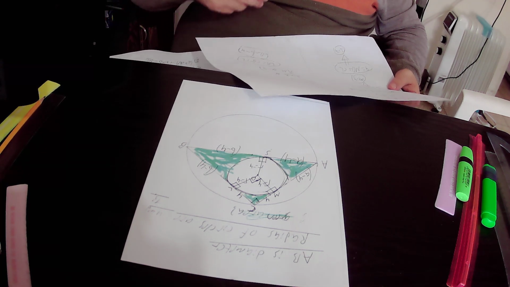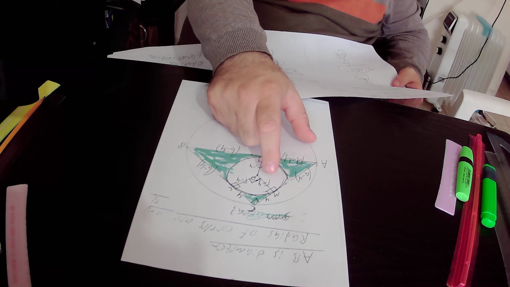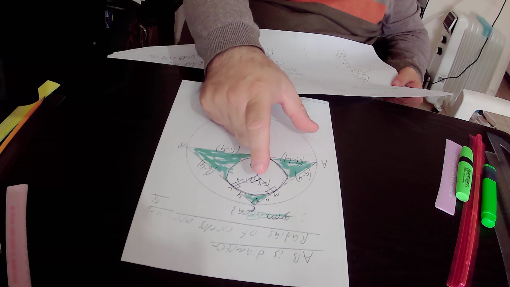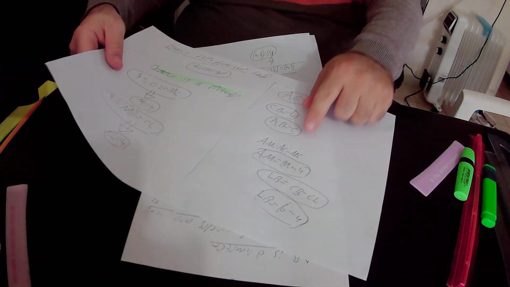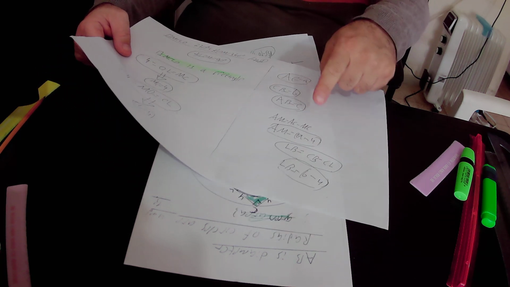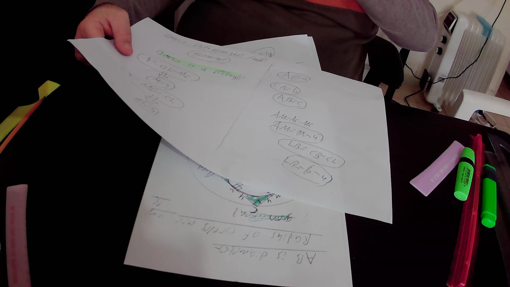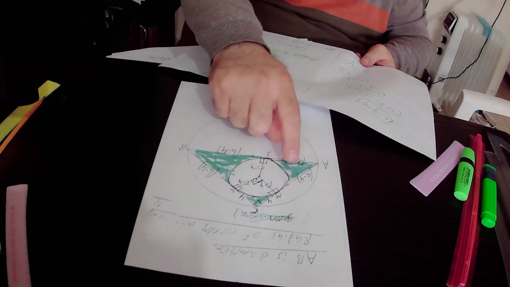What is the length of side AM? AM equals AC minus MC, so AM equals AC, that is a according to our definition, minus MC, that is 4. So in conclusion, we found out that AM equals a minus 4.